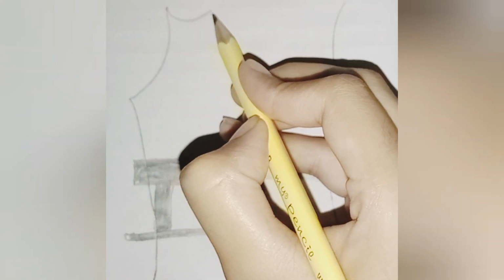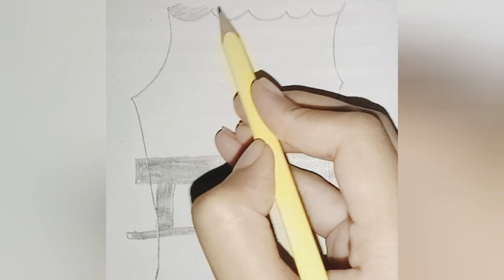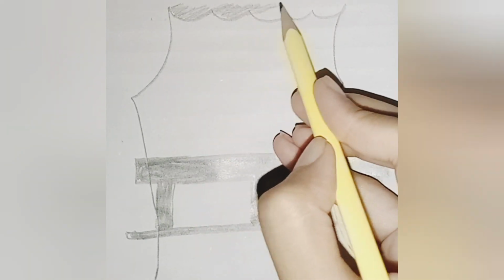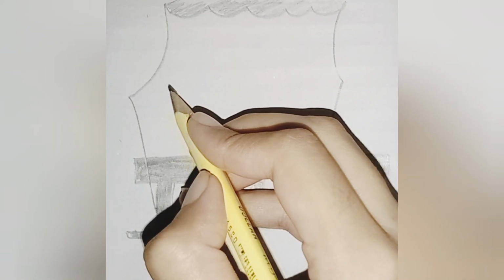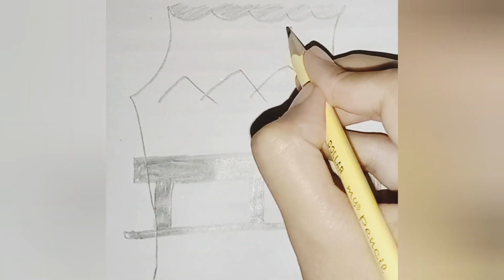Below the mountains, draw the lake and horizontal lines to represent the water and create a reflection effect. Remember to vary the line intensity for a more natural look.